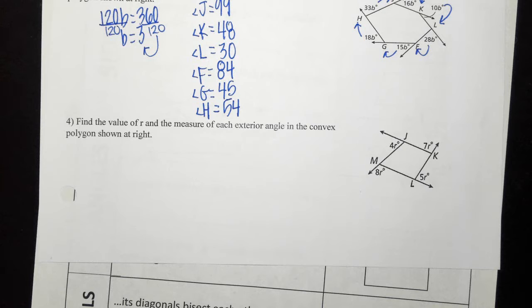Plug it back in. Plug it in, plug it in. Can't solve for R and not plug it back in. You came way too far to not finish the question. Good. Good.